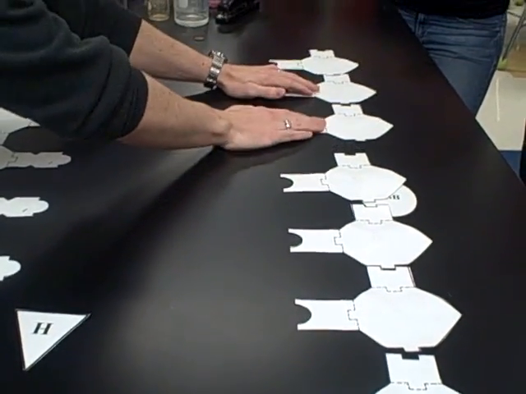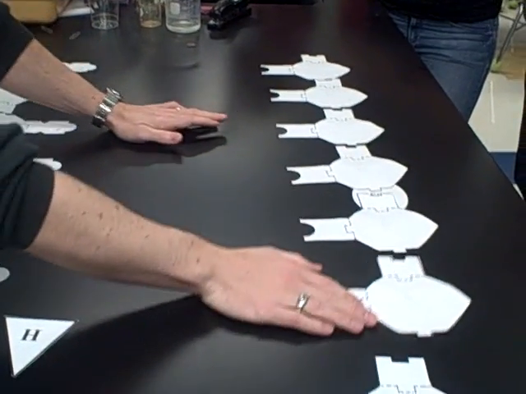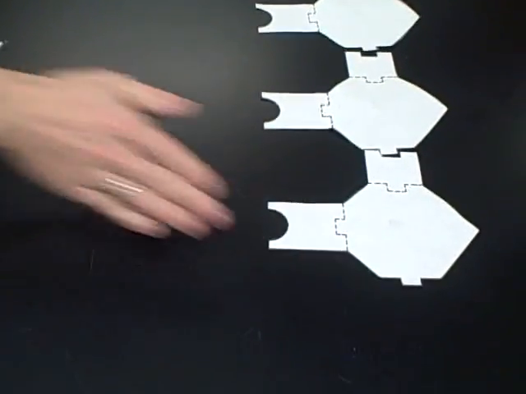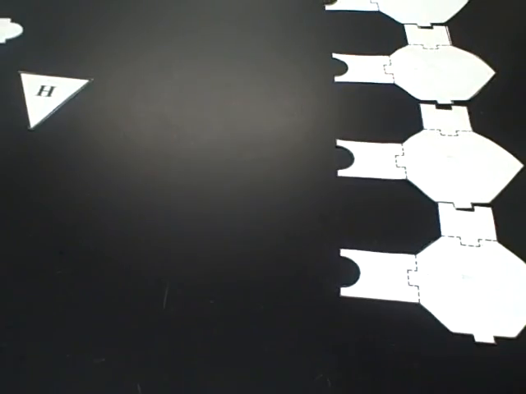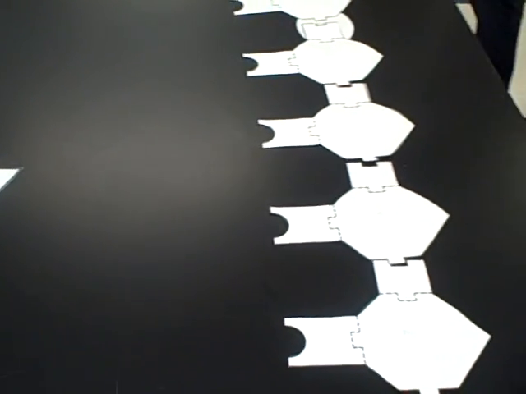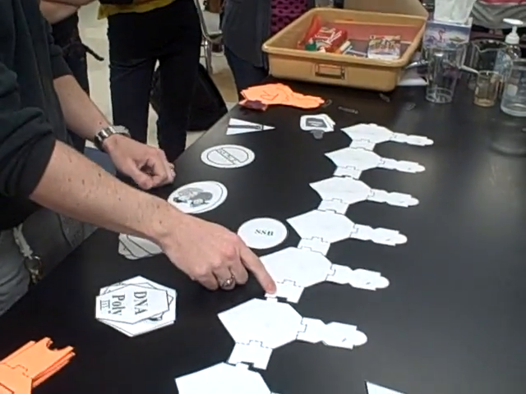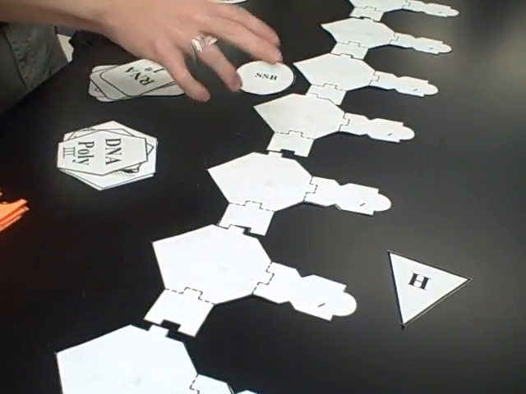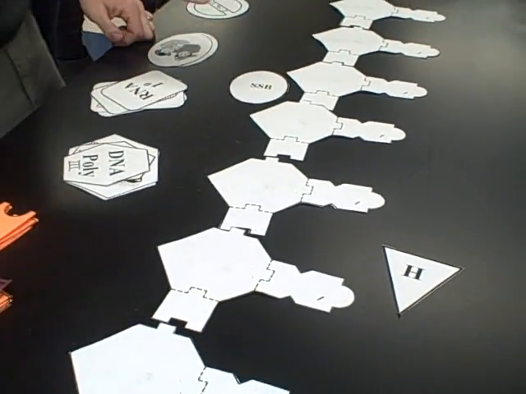Okay. Normal DNA wouldn't separate like mine are. What kind of bond would hold those nucleotides together so that I have a nice strong backbone? Those are our covalent bonds. Very good. So the sugar phosphate bond is a nice strong covalent bond. The weaker hydrogen bonds are meant to be unzipped.